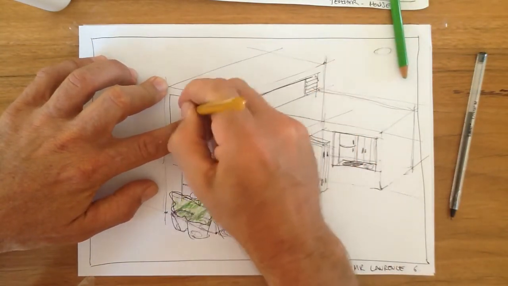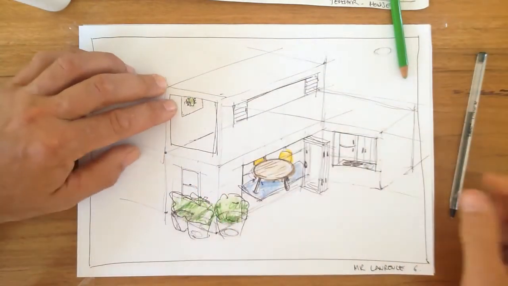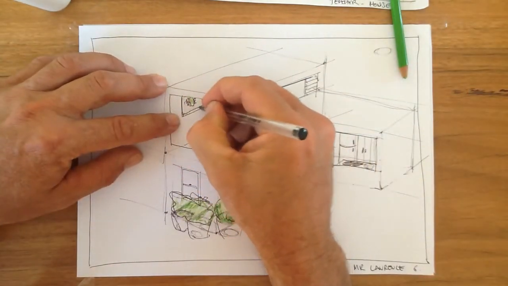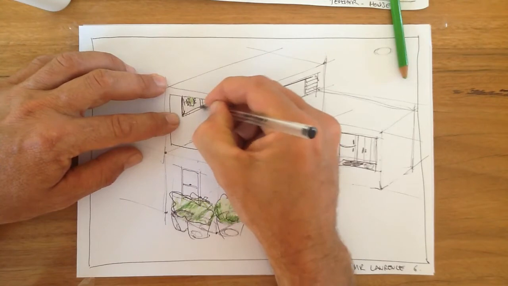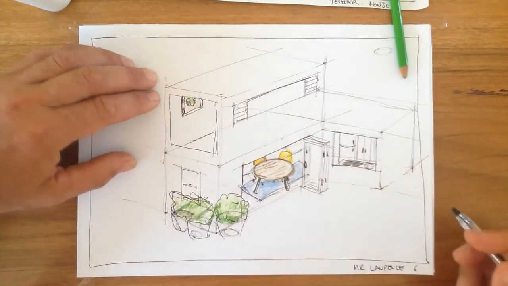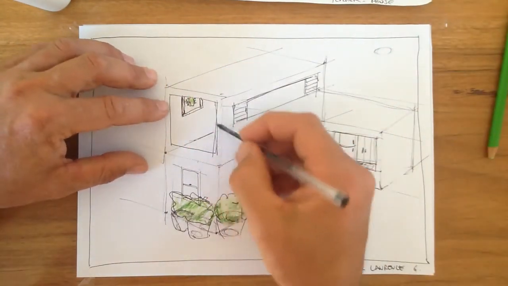Oh, that one's long past. Okay, good. Let's draw a little frame. There we go. Mr. Lawrence's work deserves a frame. Good. Let's draw a bed in here.